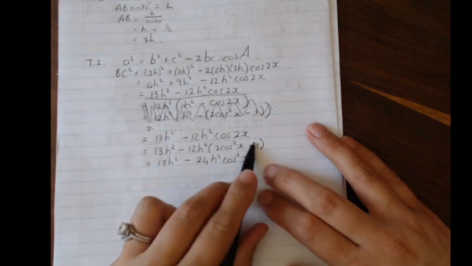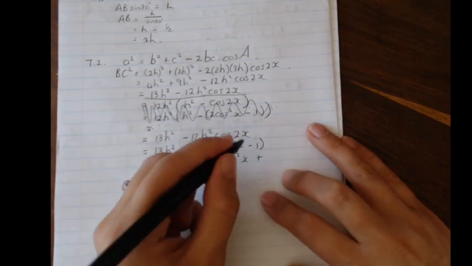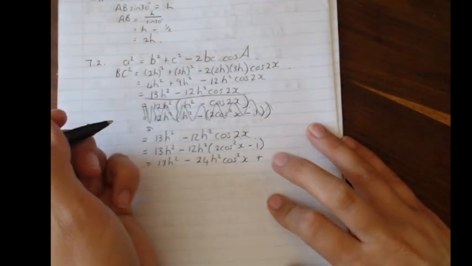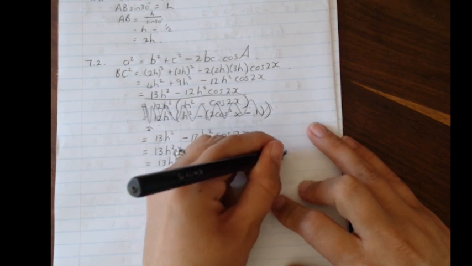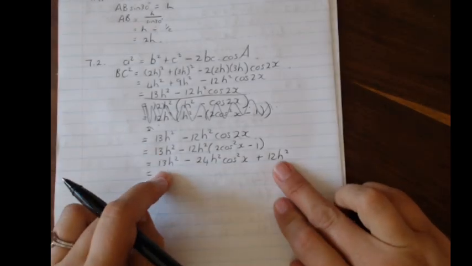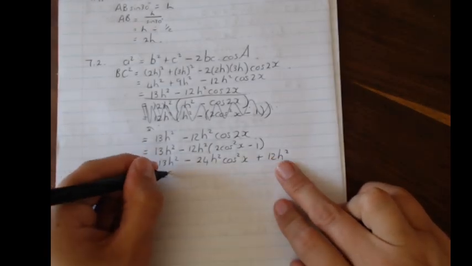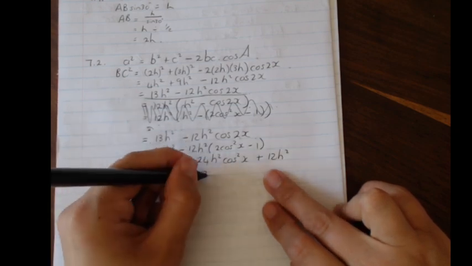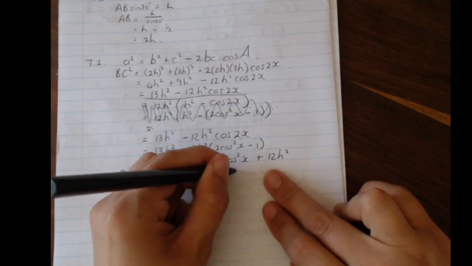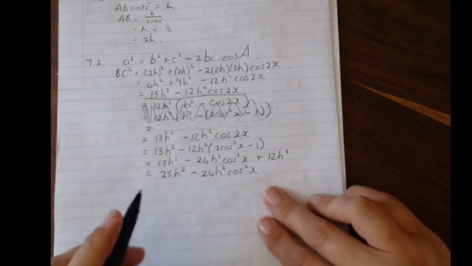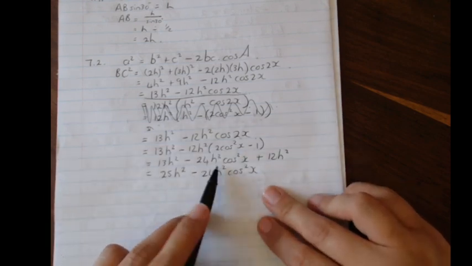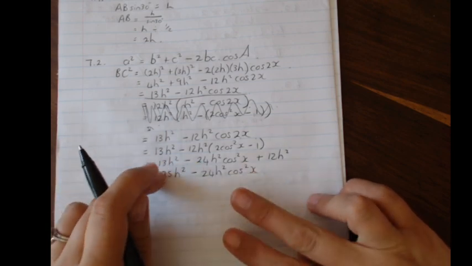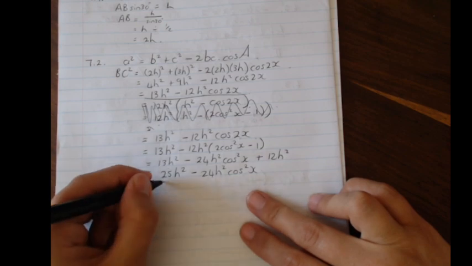That's embarrassing, but okay. So I have 13h squared minus 12 times 2 is 24h squared cos squared x, and negative negative positive 12h squared times 1 is 12h squared. So I have 13 and 12. These are like terms which I can add. 25h squared minus 24h squared cos squared x, and I can take out the h squared as a common factor, but not the 25 or 24, because the numbers don't have a common factor.